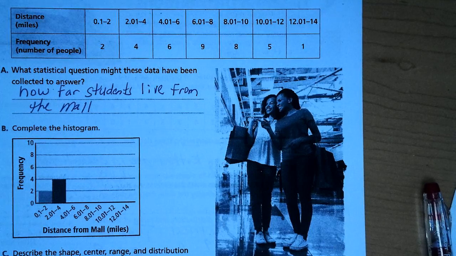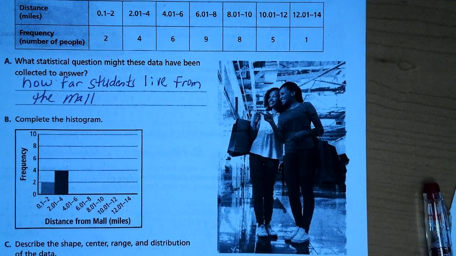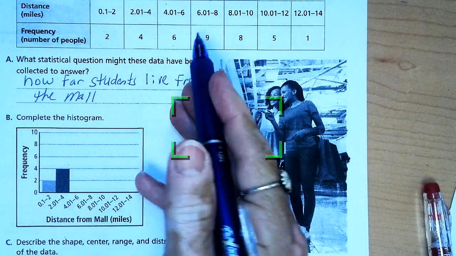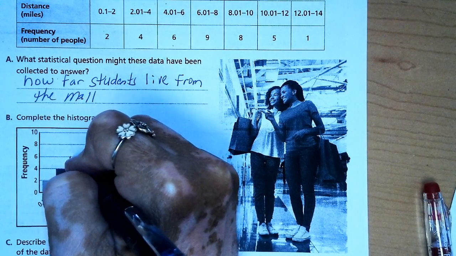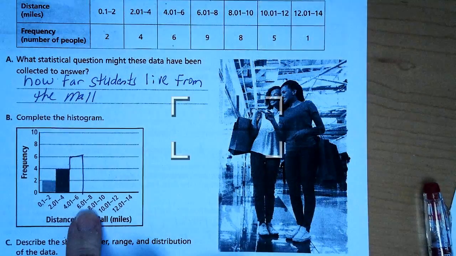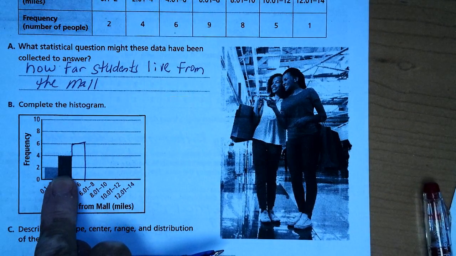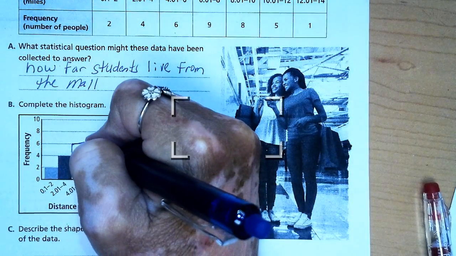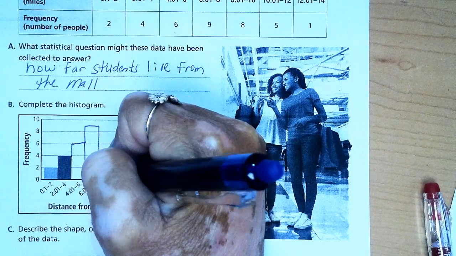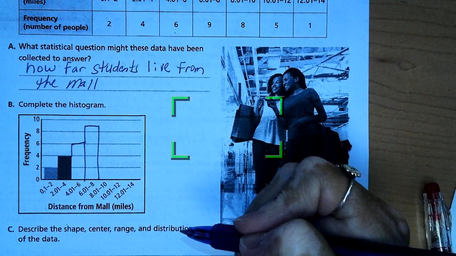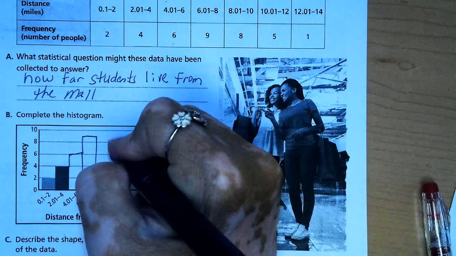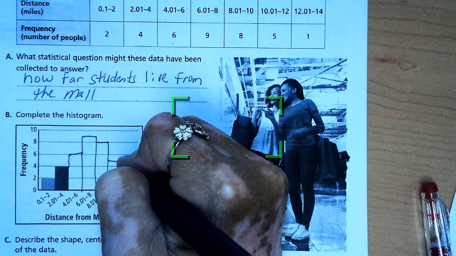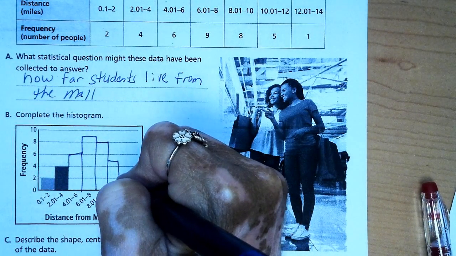All right, so now we're going to graph them. They did the first two for us. We're going to graph the 4 to 6, and we have 6 people. So remember, guys, in a frequency, it touches the next bar to it. At 6 we have 9. At 8 we have 8. At 10 we have 5. And at 12 we have 1.